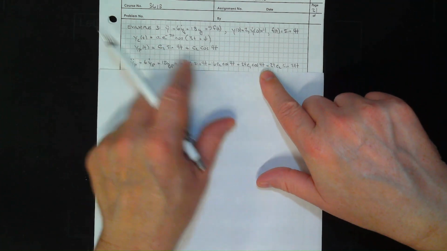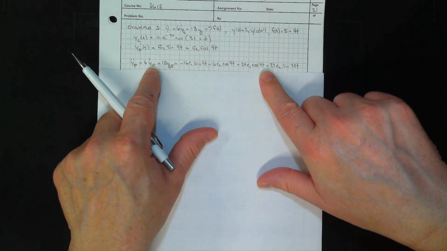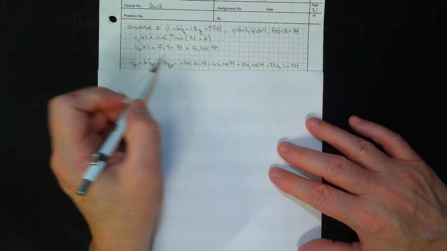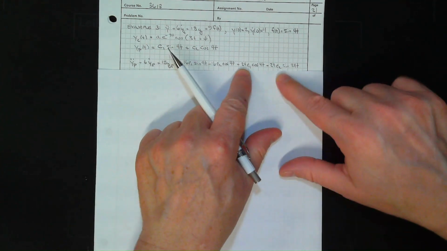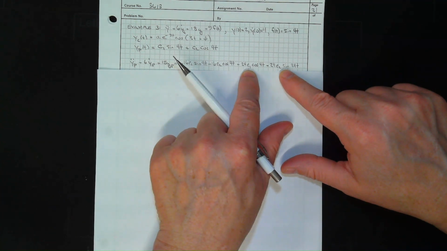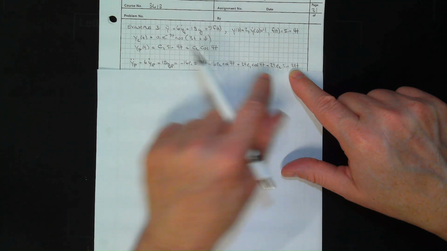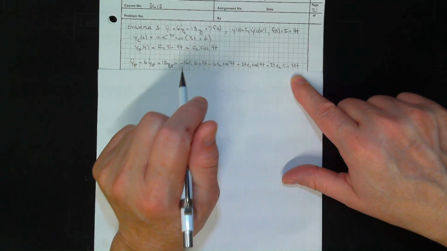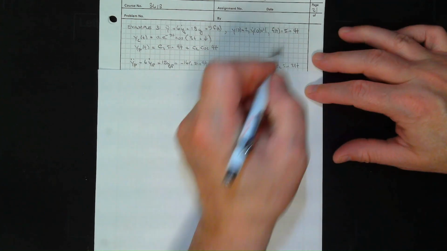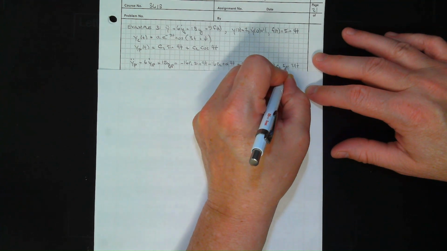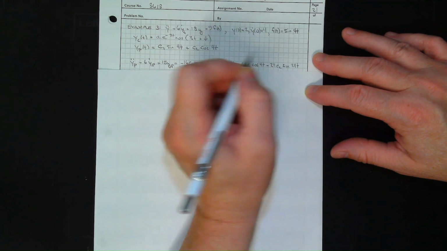Then we have to take 6 times yp dot. We have the 6 here, that gives us the 24c1 cos 4t and minus 24c2 sine of 4t off of that one. And that doesn't show up so good, so we'll darken it up a bit. There we go.